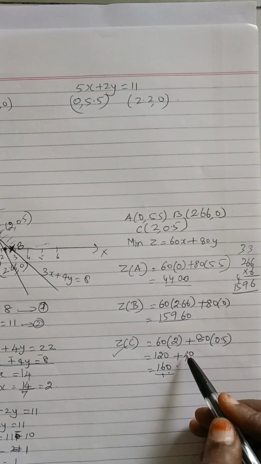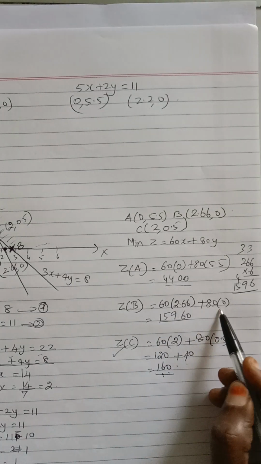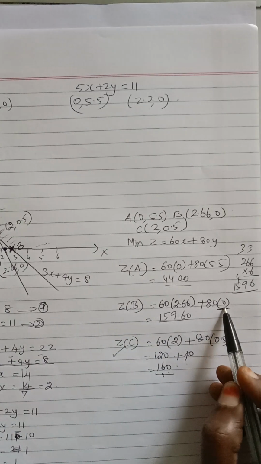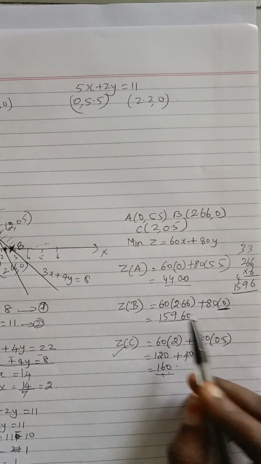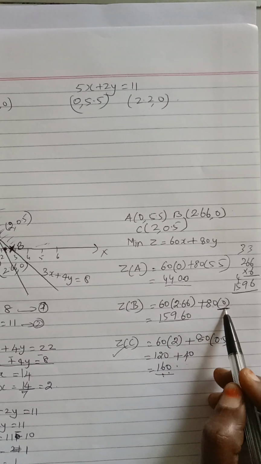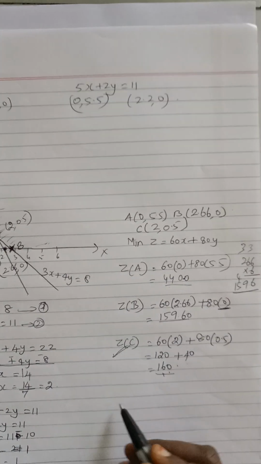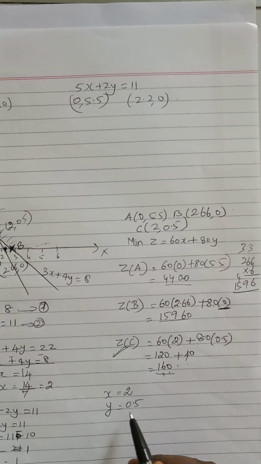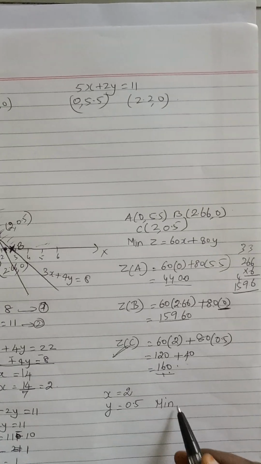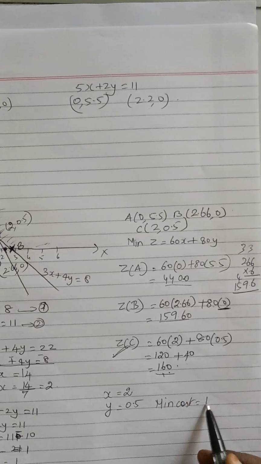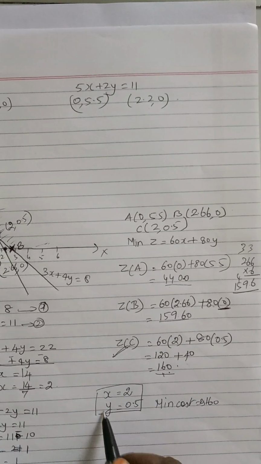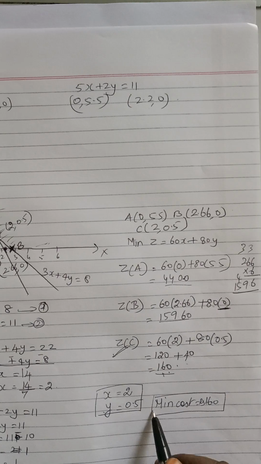Why so? Because here we have a value that is 0, but it should be greater than 0. The quantity of x or y can't be 0; quantity should be some value. So we can't take this value, we have to take only this one. Hence the value of x will be 2 and the value of y will be 0.5, and the minimum cost will be 160 rupees. So this is the feasible solution and the minimum cost.